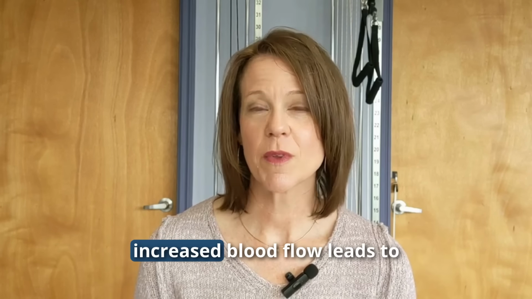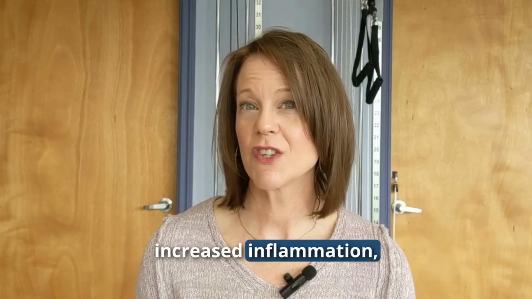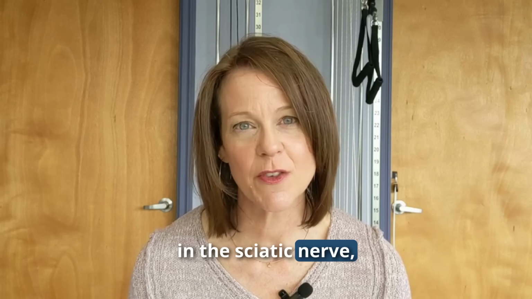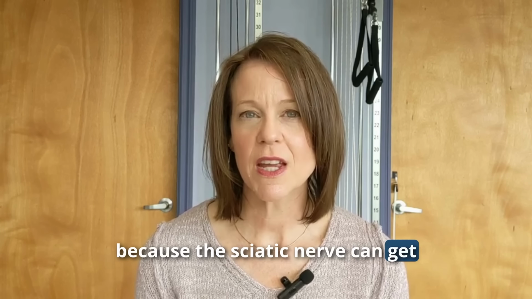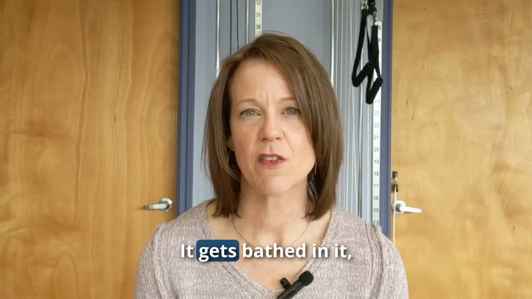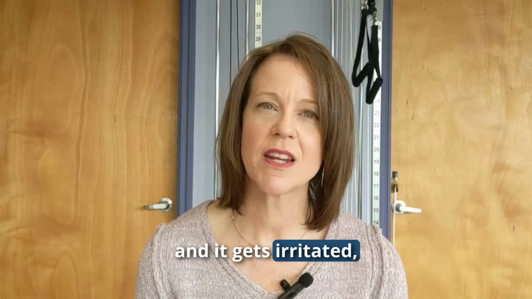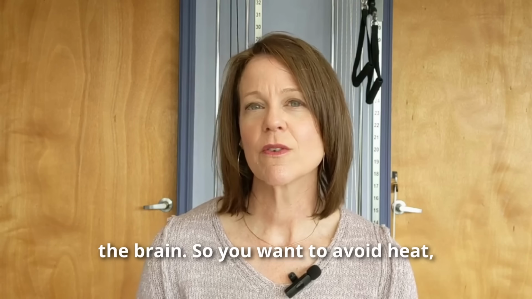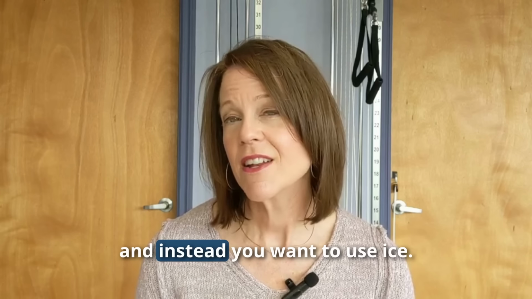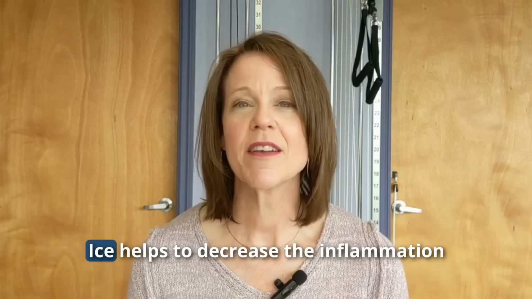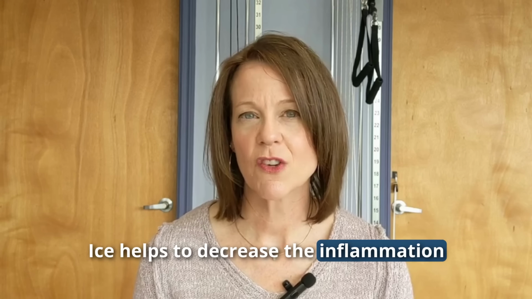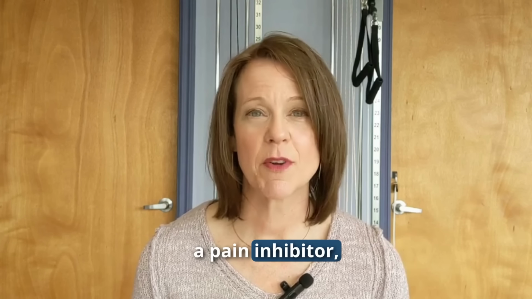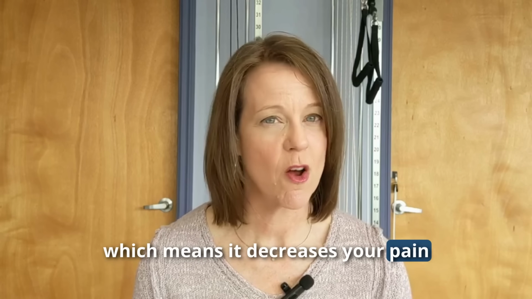However, increased blood flow leads to increased inflammation, which leads to increased pain in the sciatic nerve, because the sciatic nerve can get irritated by that inflammation. It gets bathed in it and it gets irritated, and that's what sends a signal up to the brain. So you want to avoid heat, and instead you want to use ice. Ice helps to decrease the inflammation and calm the system down, as well as the fact it's a pain inhibitor, which means it decreases your pain overall.